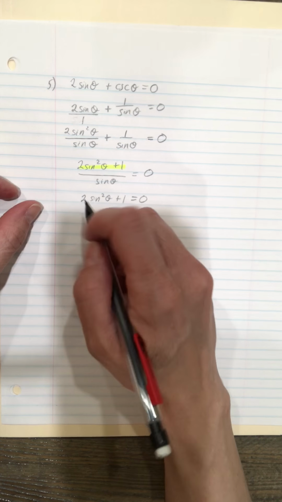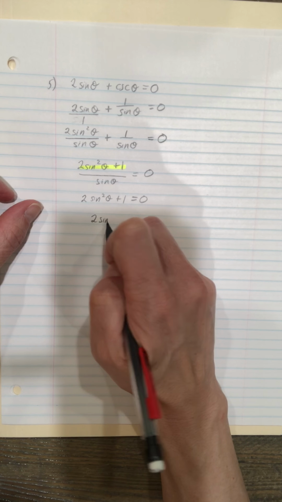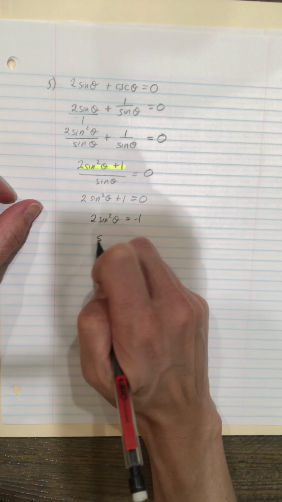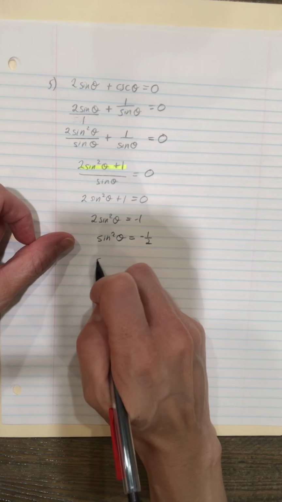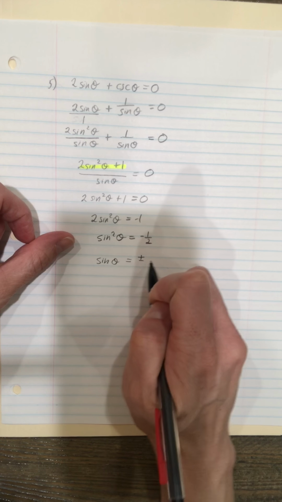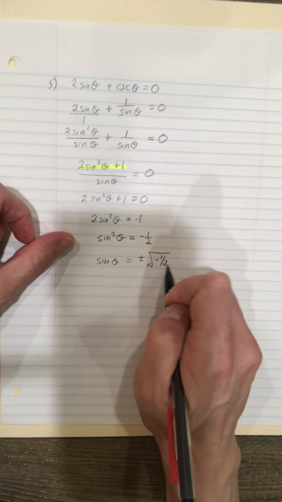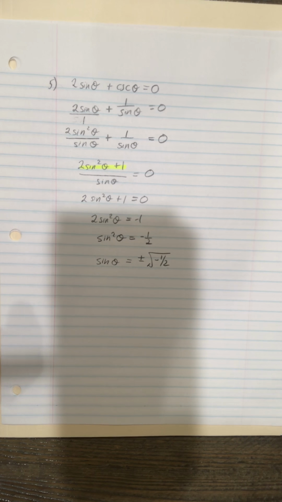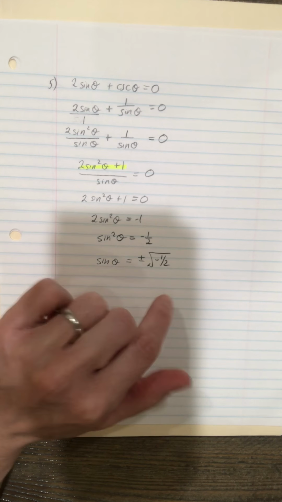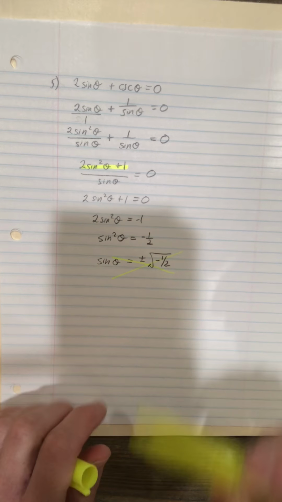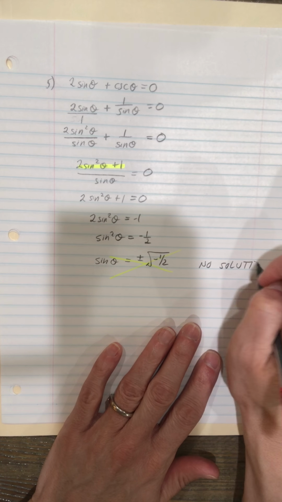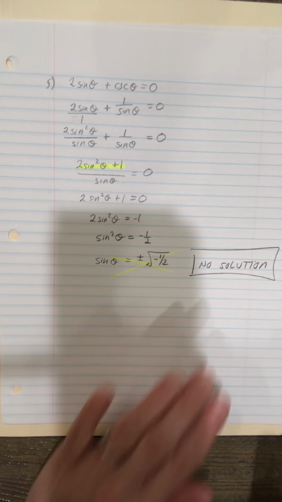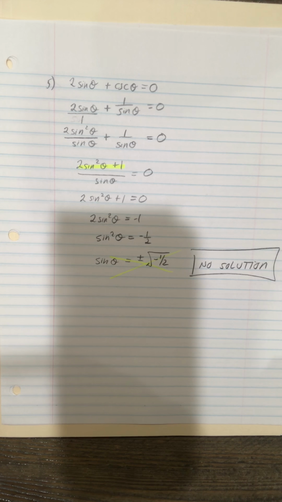Now, if I take a look at this, I would subtract 1 and divide by 2. But the problem comes here. If I take the square root, I have sine theta is equivalent to the positive and negative square root of negative 1/2. We are not working with imaginary solutions when we talk about trig. So is this possible? No. So in this case, we have no solution. We're not going to be taking the square root of a negative value when we solve trig equations. All right, guys?